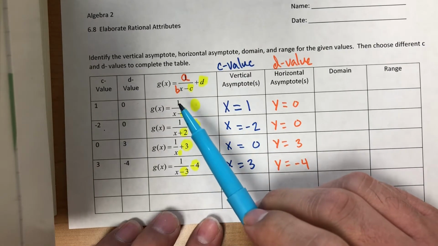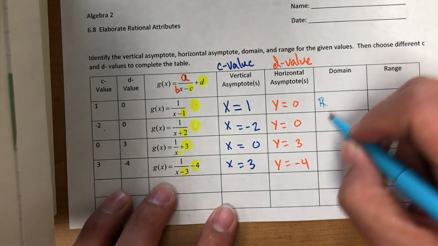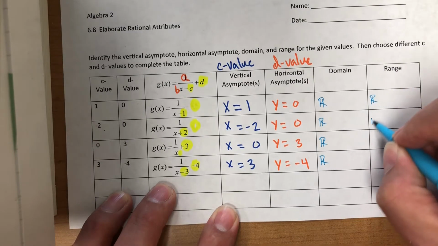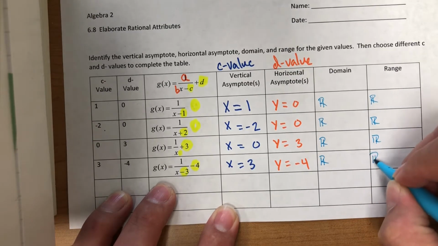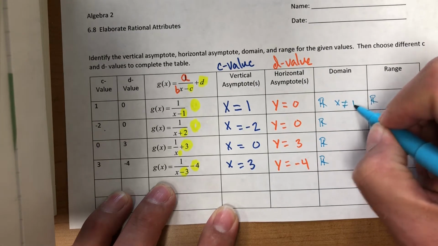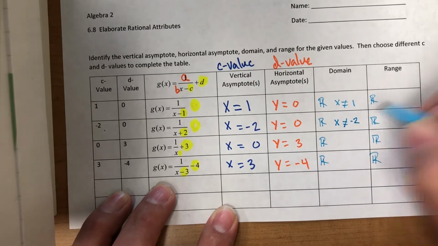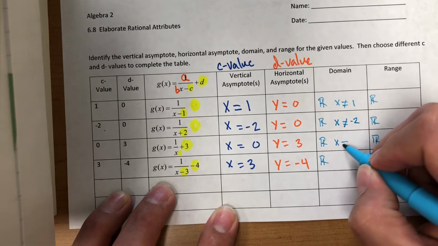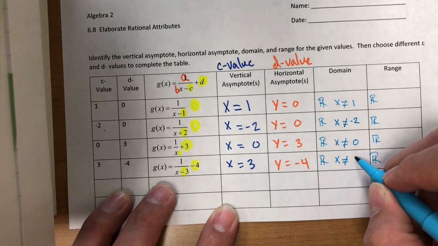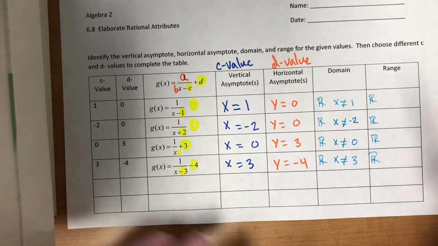Okay, all of these look like the first parent function we did just a while ago, so that means all the domains and all the ranges are going to be all real numbers, okay, with the exception of their asymptotes. So the domain is all reals with the exception of 1. Second equation, all reals with the exception of -2. Third one, all reals with the exception of 0. And the last one, all reals with the exception of 3. So this is how we show the exception. X does not equal those values.